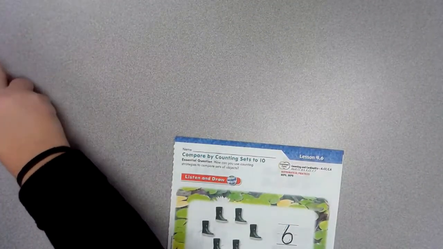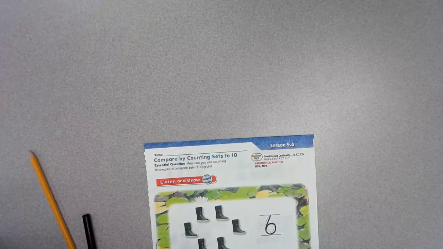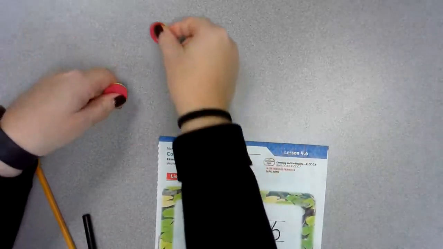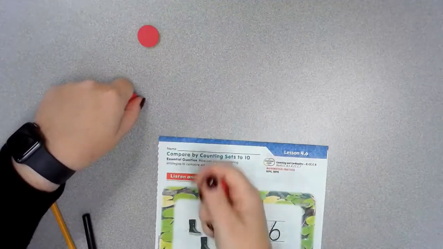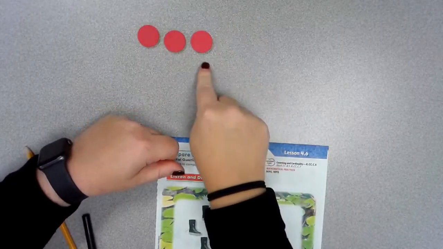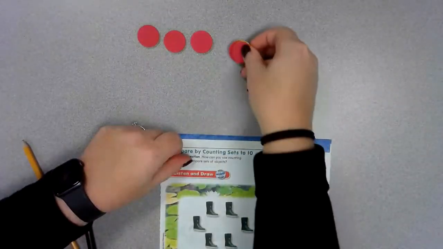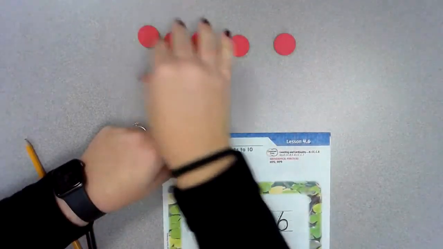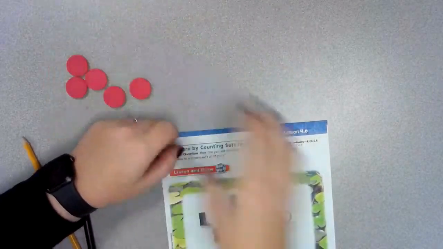If I were to ask you which number is greater, 3 or 5, you might just know, but it also helps to draw or use a model. So if I said, what number is greater, 3 or 5? Let's count. 1, 2, 3, 4, 5. This is what 3 looks like. This is what 5 looks like. So 5 is greater because there's more. I had to put more there to be 5. So that's another way to show it.